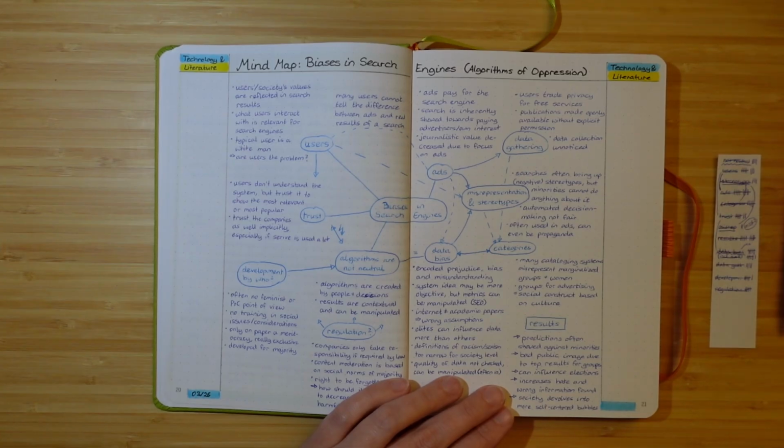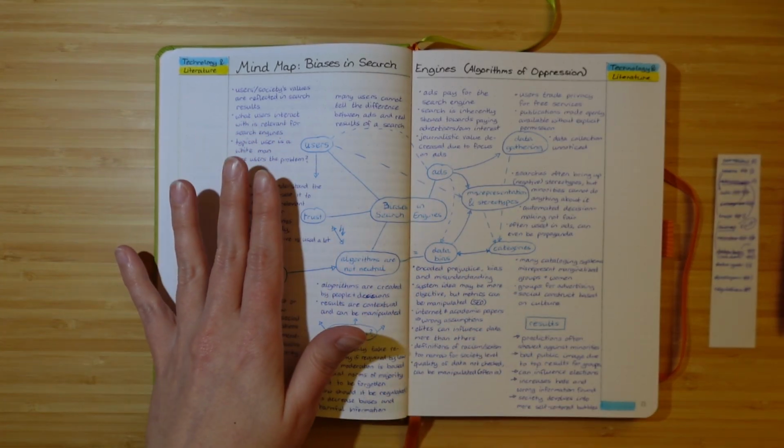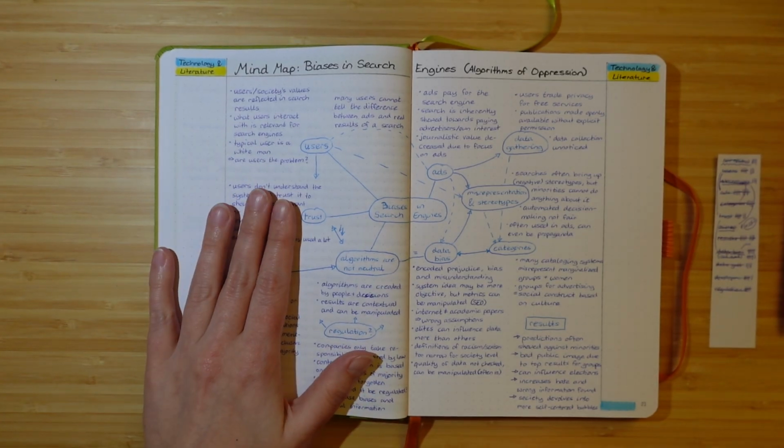Search engines can influence election results because it makes a difference if people can be found and what you can find about people. And search engines can help increase hate and wrong information and the spread of fake news from, for example, fake news websites or other cloaked websites. And basically, everything this says already is that society is kind of starting to devolve into more of the self-centered bubbles that we can sometimes see today as well.